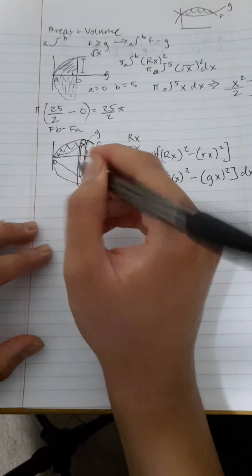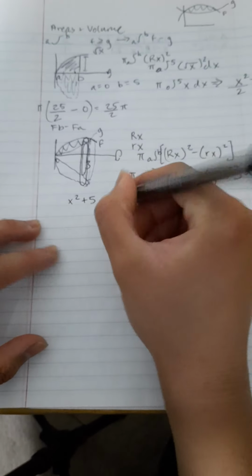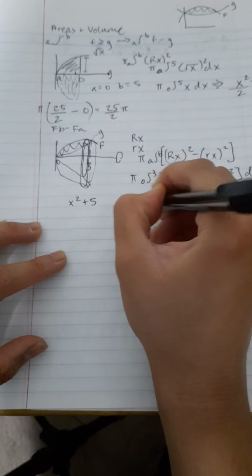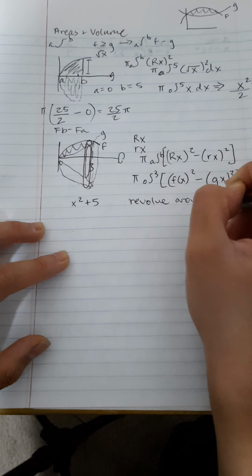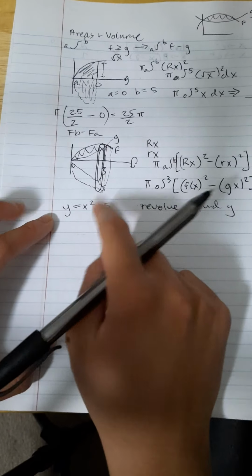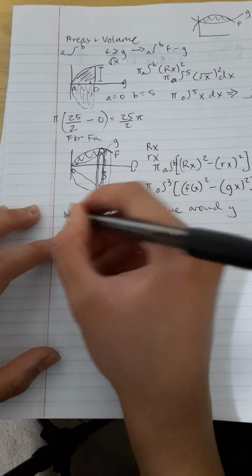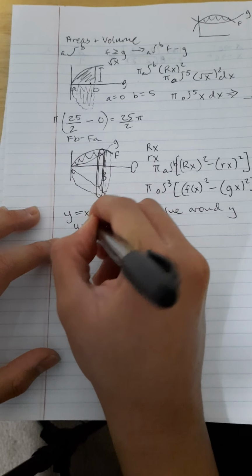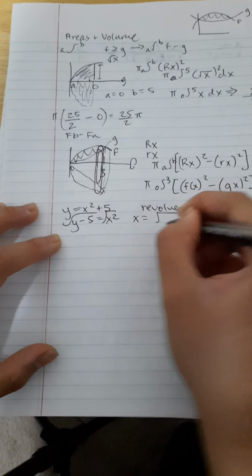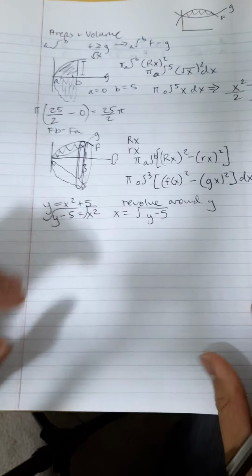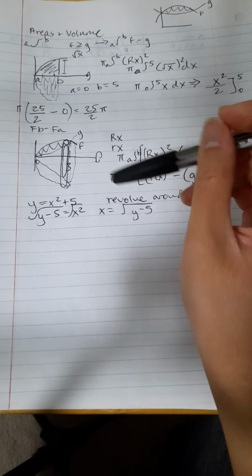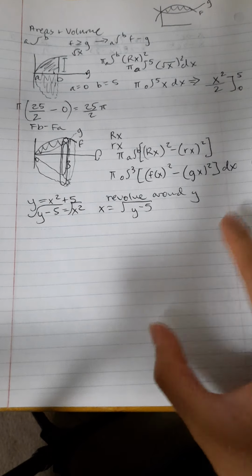Oh, there's one more thing. Let's say we had y equals x squared plus 5, but we're revolving it around the y-axis instead of the x-axis. We'll have to turn this into a function that says x equals instead of y. So we do y minus 5 is equal to x squared. Take the square root: x equals square root of y minus 5. So if it's revolving around the y-axis, you need to put it as x equals a function of y. All right, so that's basically areas and volume.